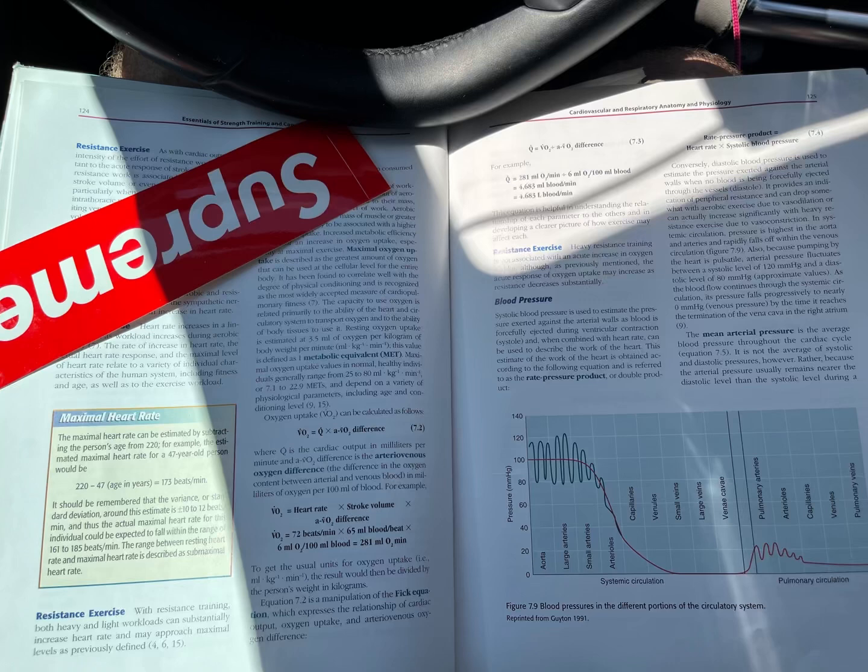Equation 7.2 is a manipulation of the Fick equation, which expresses the relationship of cardiac output, oxygen uptake, and arterial-venous oxygen difference. This equation is helpful in understanding the relationship of each parameter to the others and in developing a clearer picture of how exercise may affect each. Resistance exercise. Heavy resistance training is not associated with an acute increase in oxygen uptake, although, as previously mentioned, the acute response of oxygen uptake may increase and resistance decreases substantially.